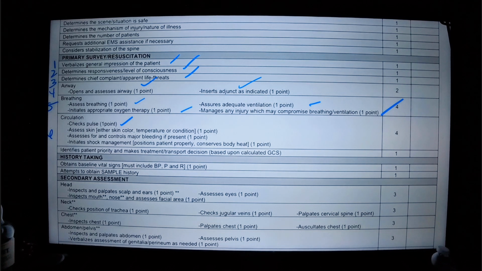Check. Now we look at the skin. What is the skin condition? Is it clammy? Is it clear? Is it hot? Is it cold? Is it pale? Is it pink? Is it hot? Is it flush? Right? What is the temperature? Once we do that, we could take off, right? Check it off. We go on to the next one.